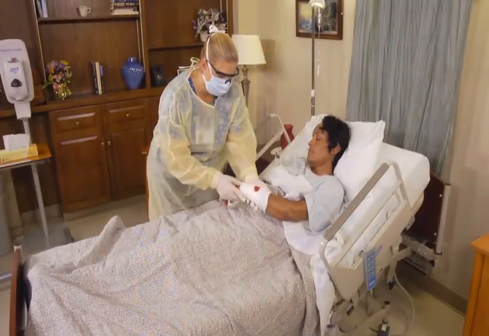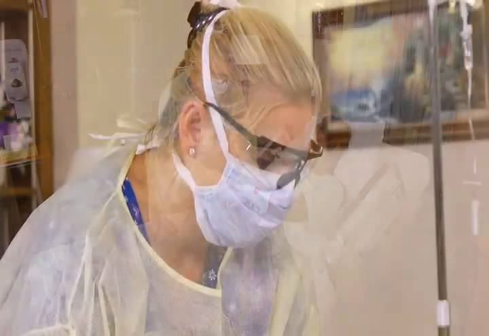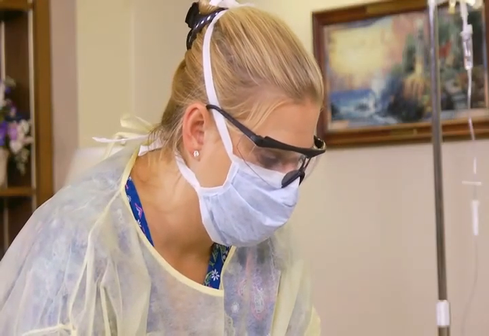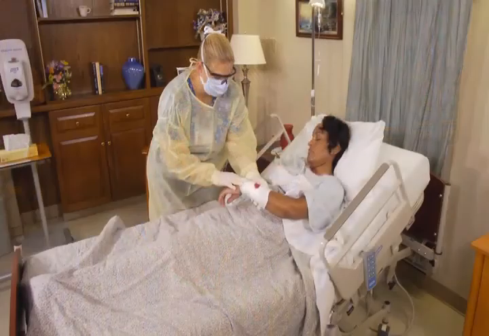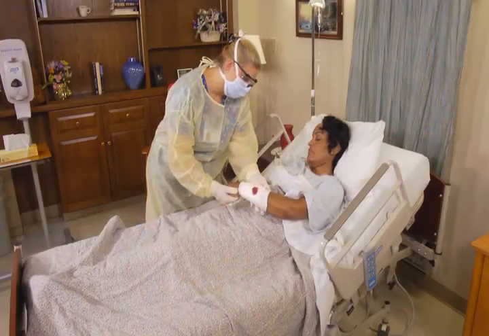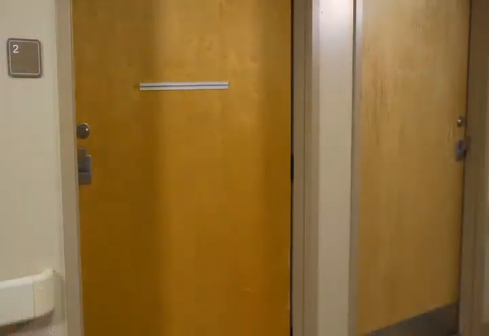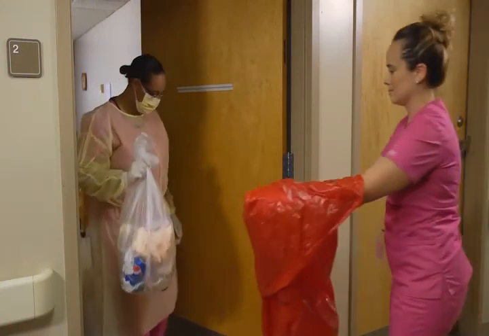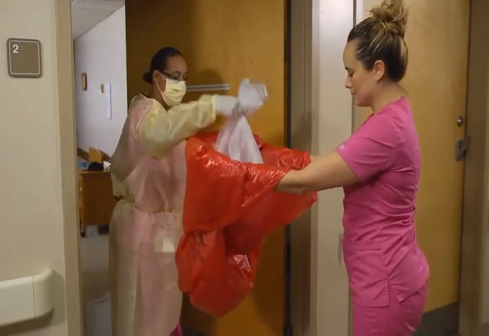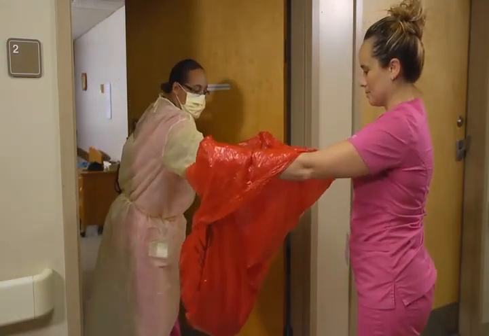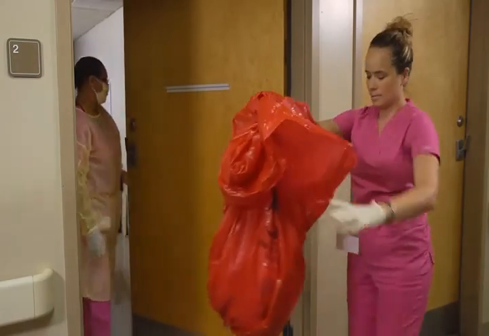Contact precautions involve using barrier methods whenever you must touch the infected person or items contaminated with wound drainage or body substances. Disposable items are used whenever possible, and items such as trash and laundry may be removed from the room only after double bagging.